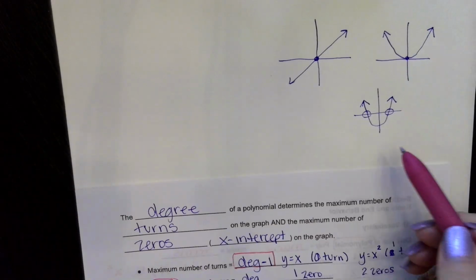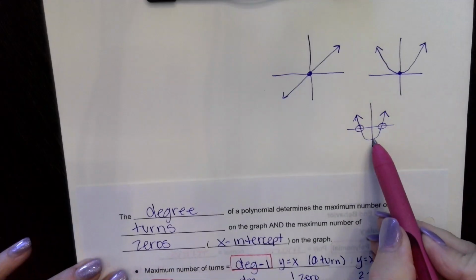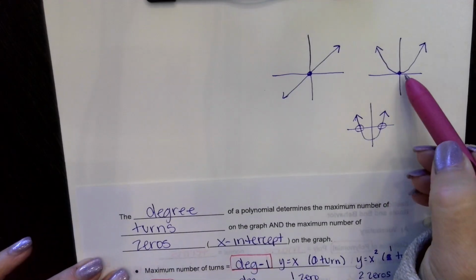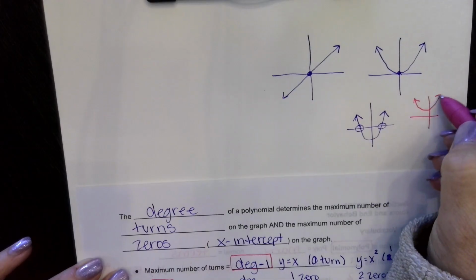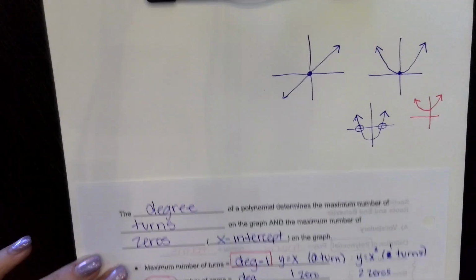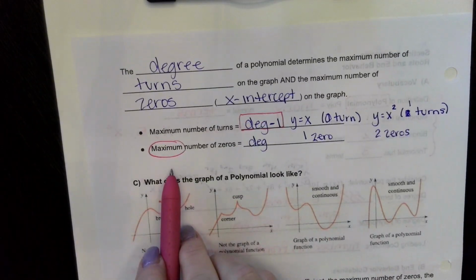So we know that if we have a quadratic that looks like this, we have 2 zeros. If we had a quadratic that looks like this, we have 1 zero, and I could have a quadratic that looks like this, and I have no zeros. All right, so this is just the maximum number of zeros that we can have.